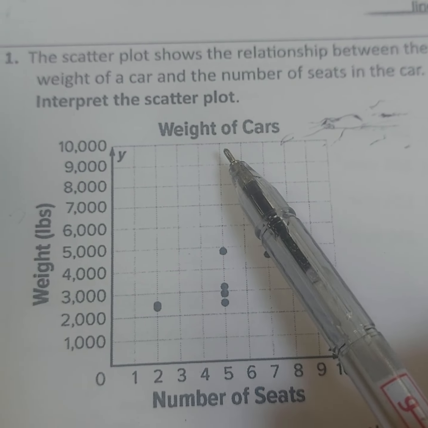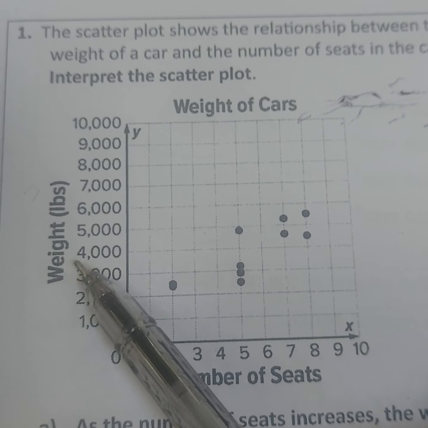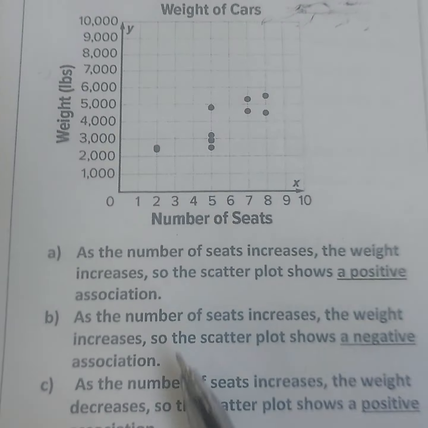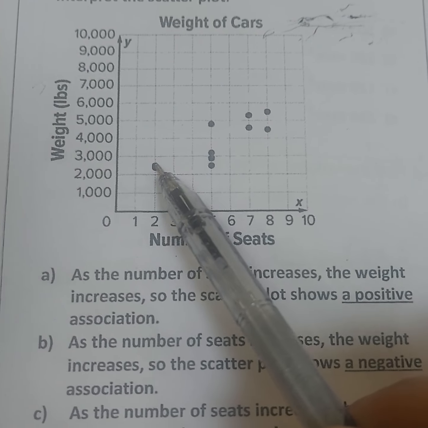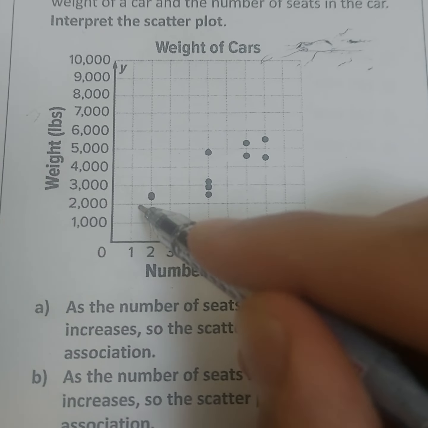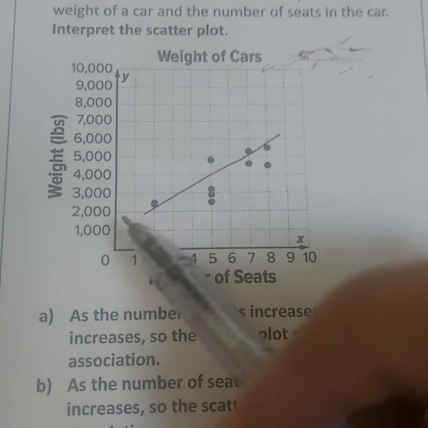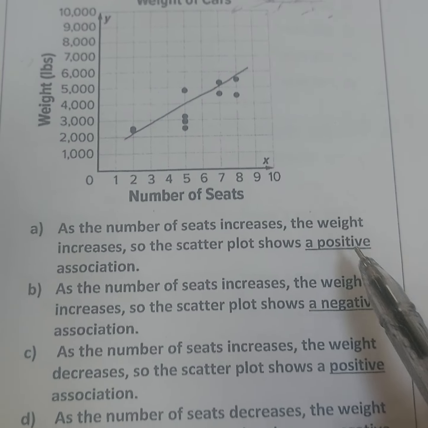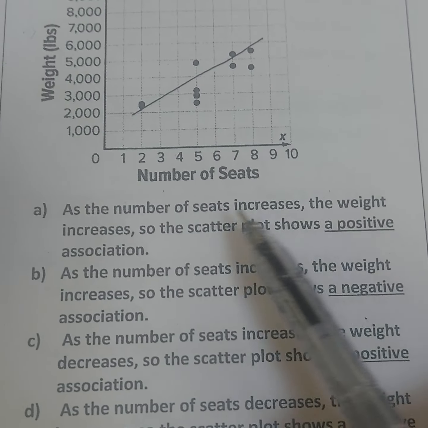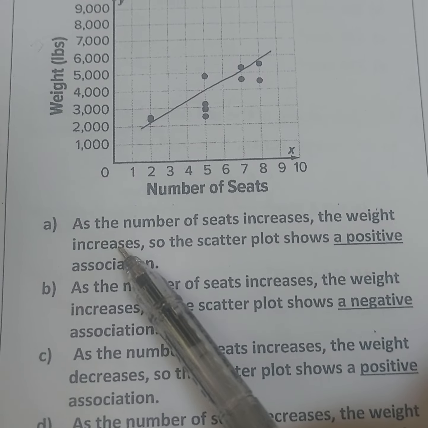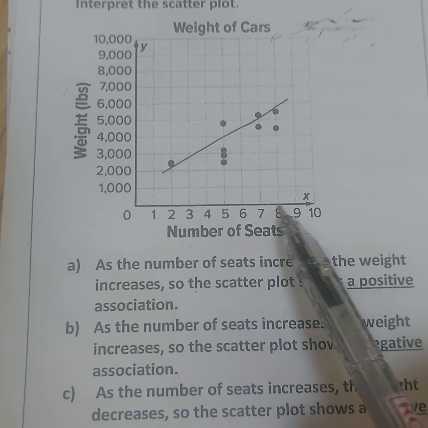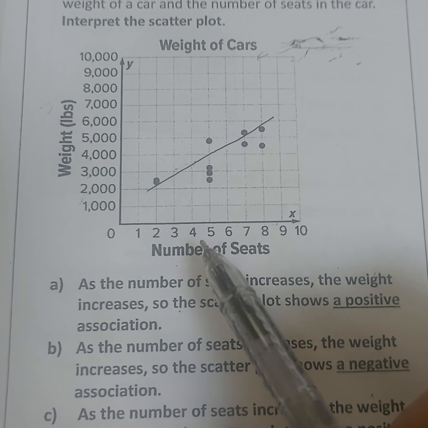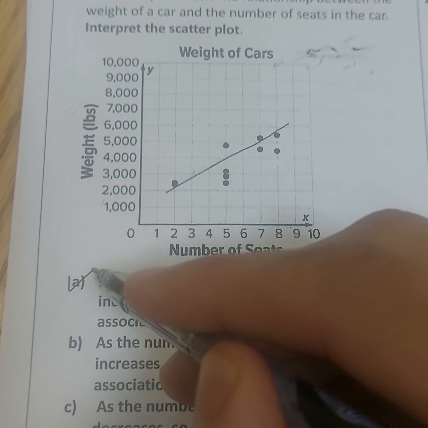Interpret the scatter plot. We have both the number of seats and the weight, both of them together. What does he want? He says, first, is it positive or negative? If you have the points, you can draw a line between them like this as much as you can. So this is positive. So either A or C. As the number of seats increases, the weight increases. Yes, as the number of seats increases, the weight also increases, because this is a positive association. So this is the correct answer.